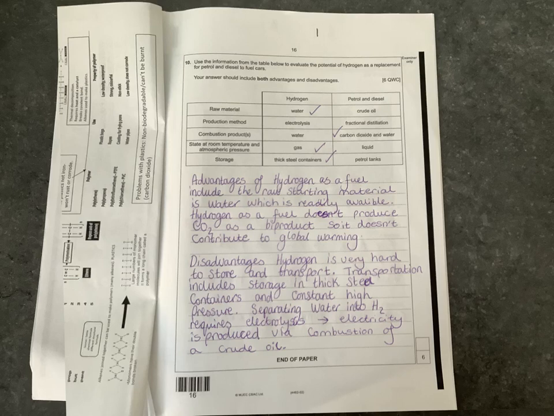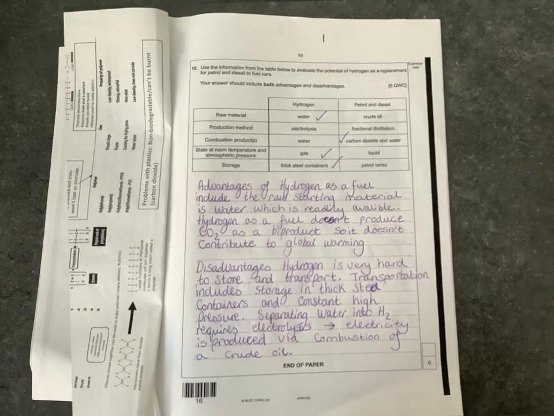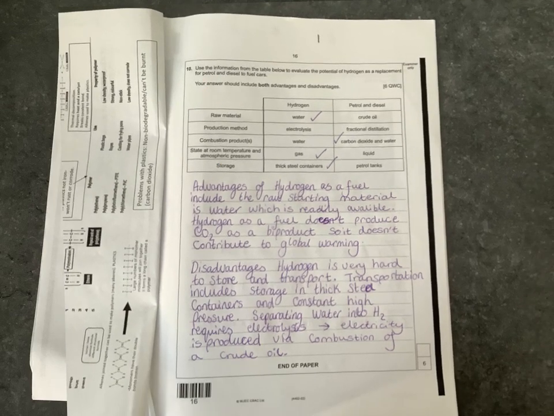So this is the crude oil booklet for year 11. Use the information, they were quite nice and gave you quite a bit of information here. Your answers should include both disadvantages and advantages of the potential use of hydrogen as a replacement for petrol and diesel. So advantages, you can see as I went through I ticked what I'd used.